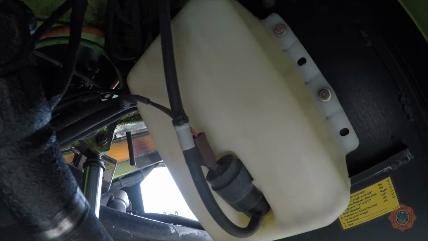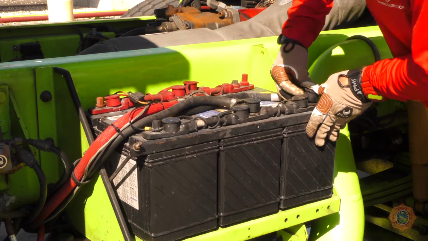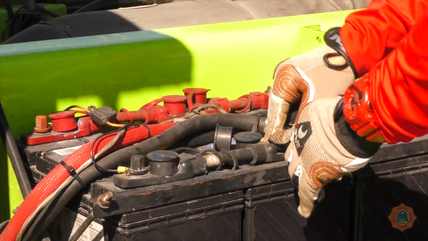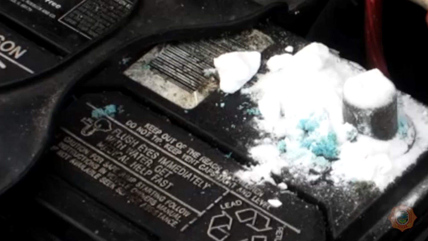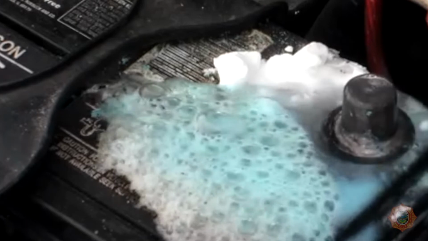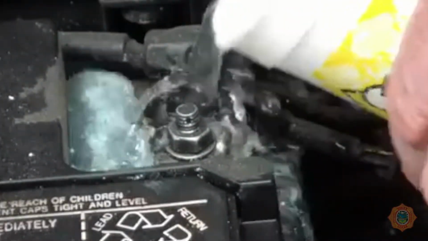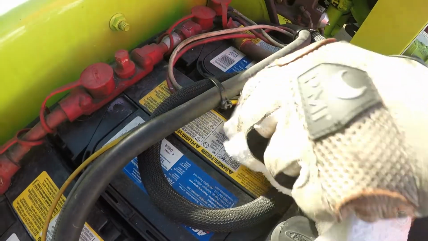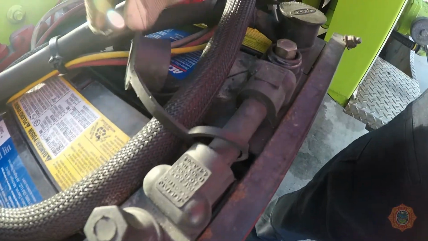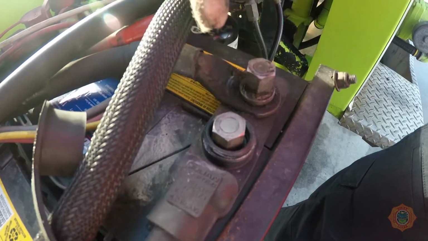Check the windshield washer fluid level. Check all battery connections. Tighten any loose connections. Clean away any corrosion around the terminals with a mixture of baking soda and water poured on the connection. Scrub with a wire brush and rinse with clear water. Clean road debris, dirt, dust, and moisture from the top of the batteries to prevent any bleed of current from terminal to terminal that can result in electronic issues.